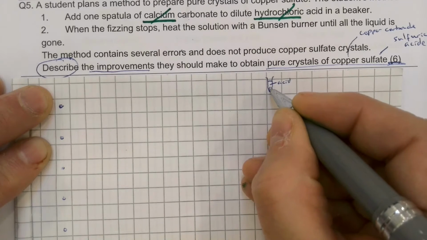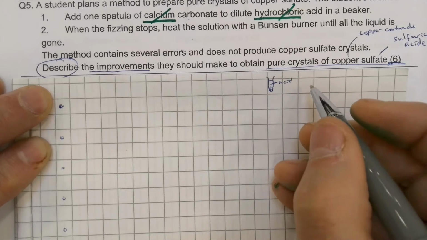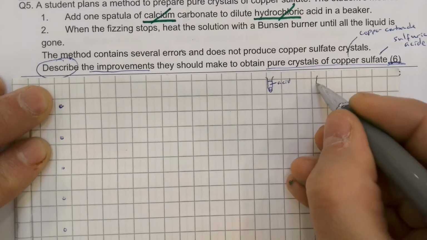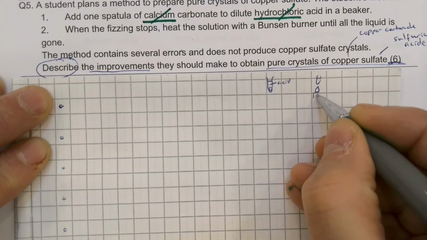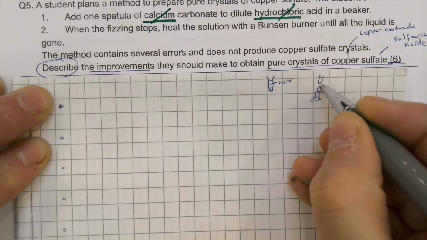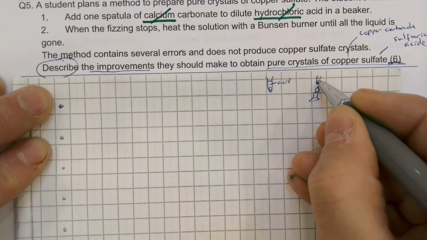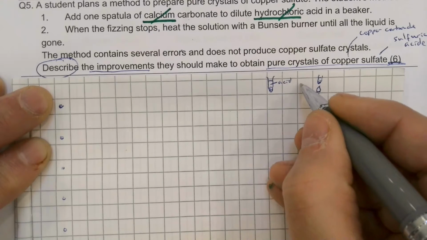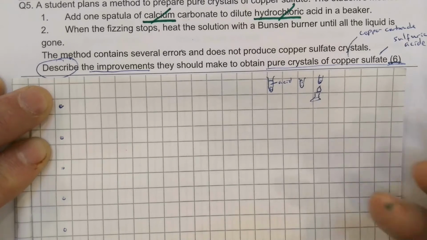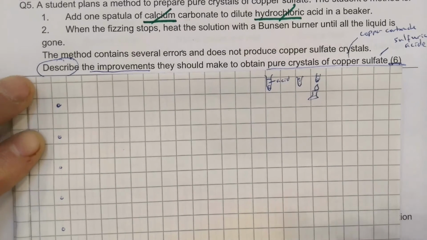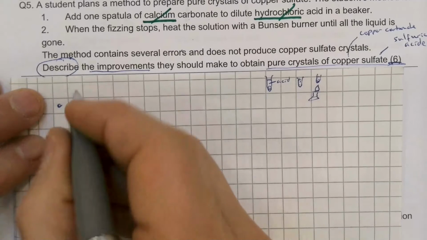We're going to add some carbonate. We're then going to heat it up until we're left with just the salt crystals there. Okay, we're going to wait for the bubbles to stop. So we're going to use lots of the bits they've talked about already. So that's a very, very sketchy diagram of what we're going to do.